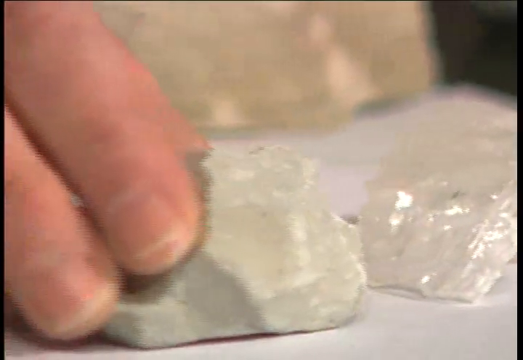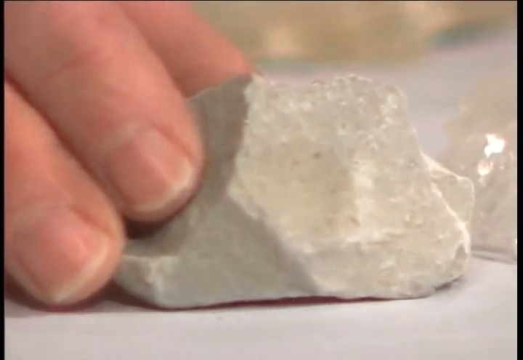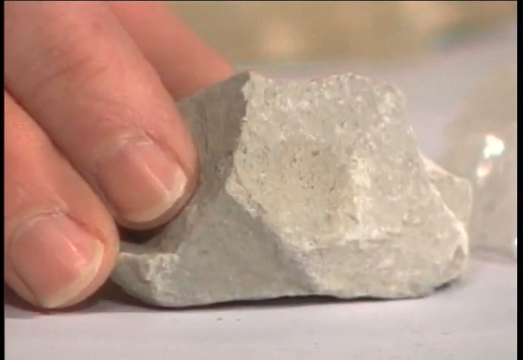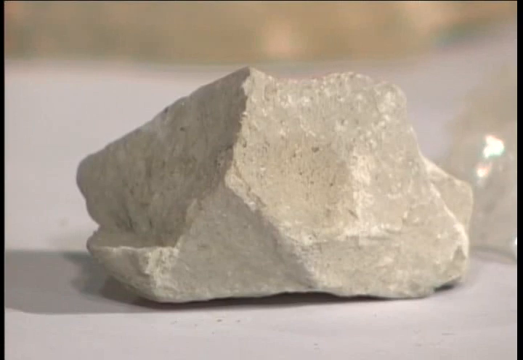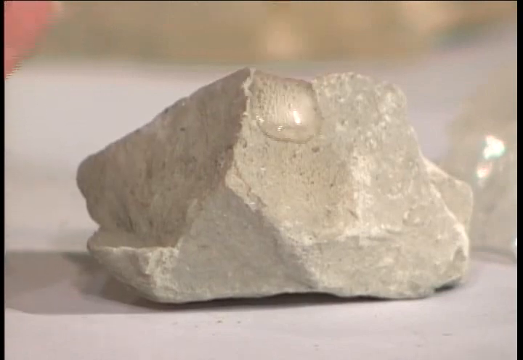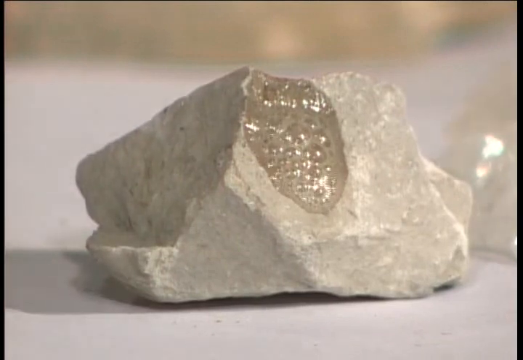Now the last one over here is limestone. This piece happens to be inorganic. Limestone comes in a couple of varieties, and we'll look at a few more in just a minute. Limestone can form inorganically. Now what's an easy way to test for limestone? You may know that limestone is formed of the mineral calcite. And we have an easy test for calcite. We drop dilute hydrochloric acid on it, and it will fizz. Let's see if we can get a fizz going here. There we go. This is limestone, sedimentary rock.